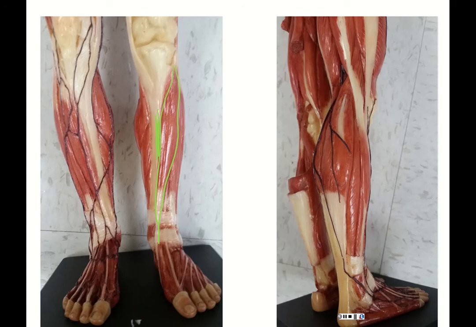So extensor digitorum is a little bit trickier to find, but the easiest way to find it is usually to follow these tendons up the leg. And so it's not going to be tibialis anterior, that was the first one, but next to it, it extends into these tendons into the toes. So that's going to be your extensor digitorum longus.